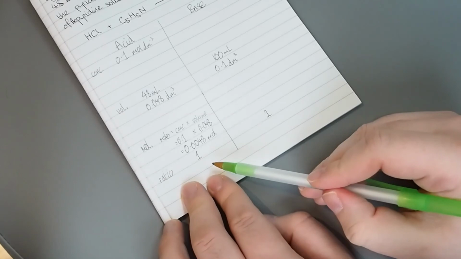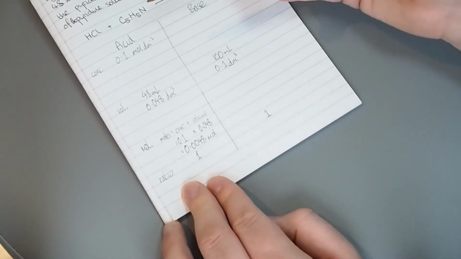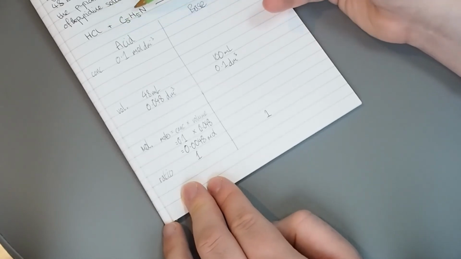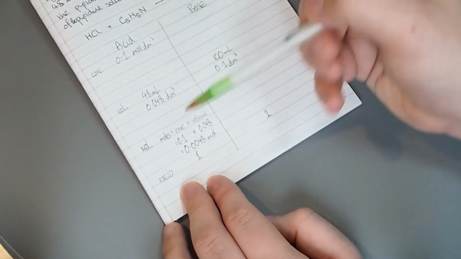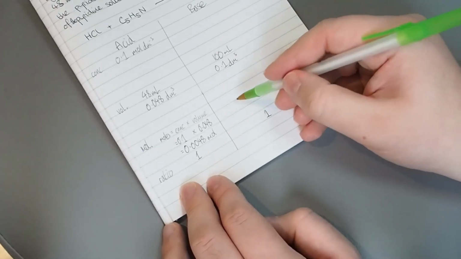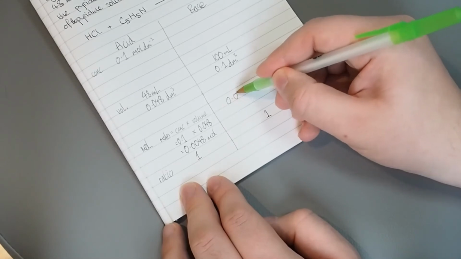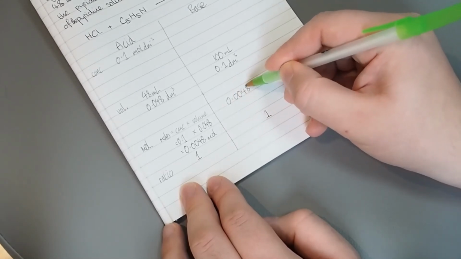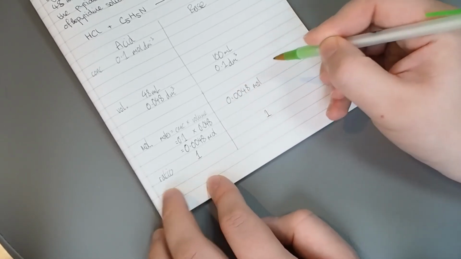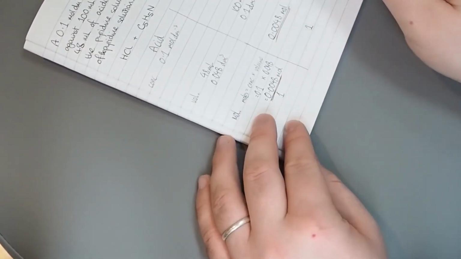And here's the interesting bit. When we do that little sentence in our head, one molecule of HCl reacts with one molecule of pyridine, we know that the same number of molecules are involved. So we know instantly that the number of moles here is going to be equal. So it's going to be 0.0048 moles. Let's just underline these because we've done our hard work.